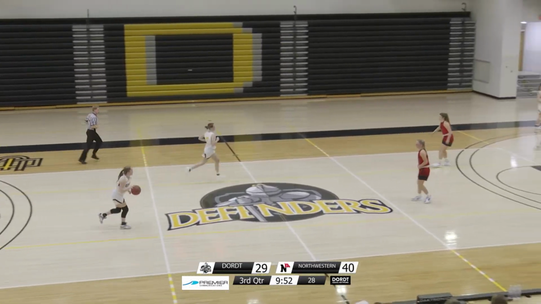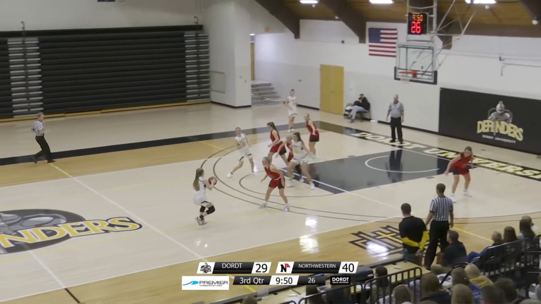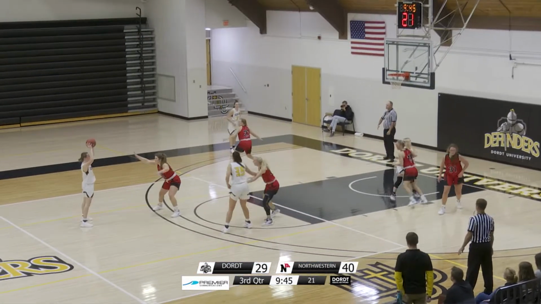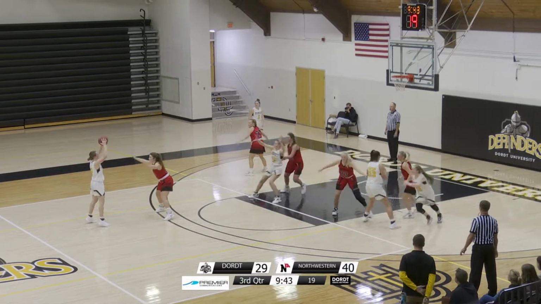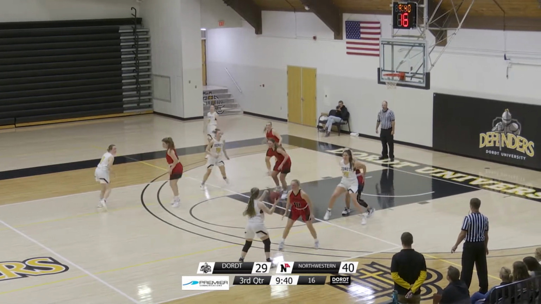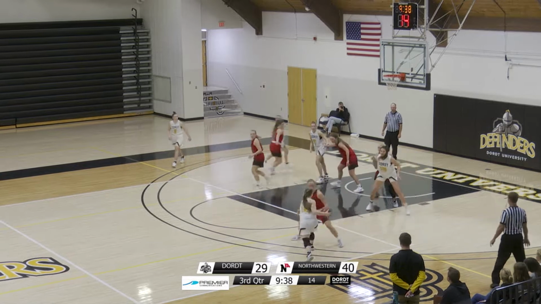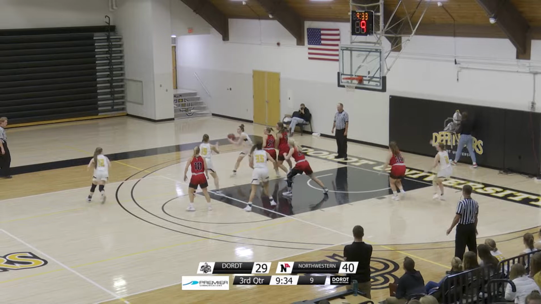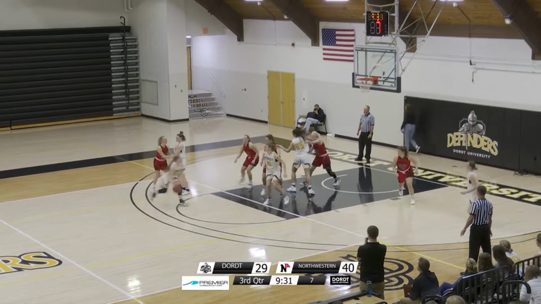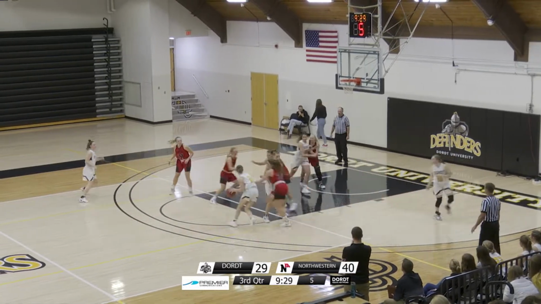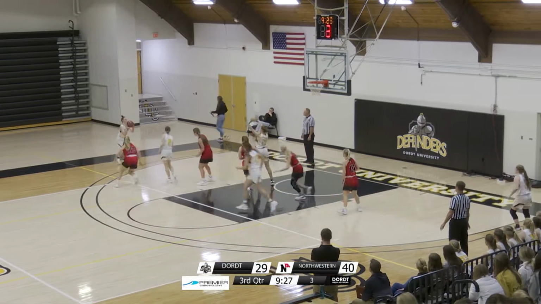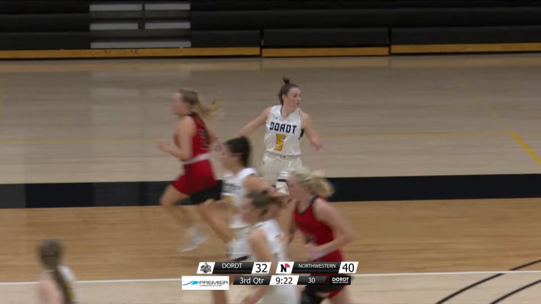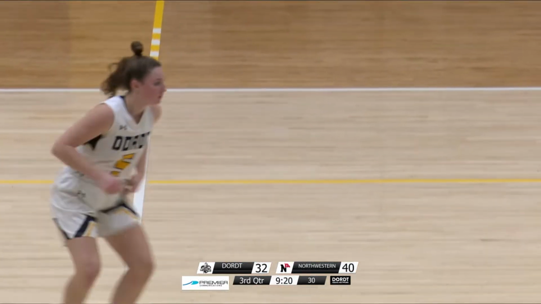Sievers passes it into Drogue. Drogue passes it to the elbow to Katie Gross, who kicks it back out. Top of the key, near side. Over far side to Walker. Walker dribbles in. Back to Drogue. Drogue over to Sievers. Sievers dribbles across. Pass to the left side. And the three is good at the end of the shot clock from Sievers.